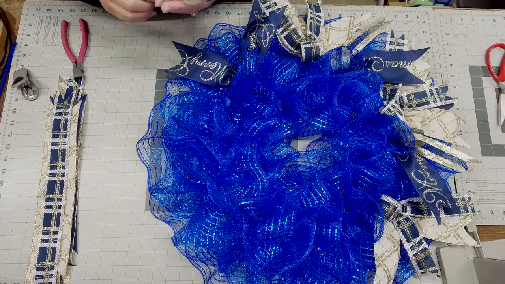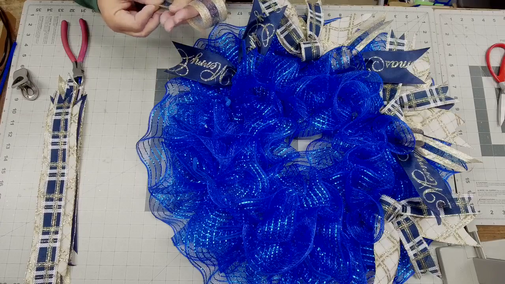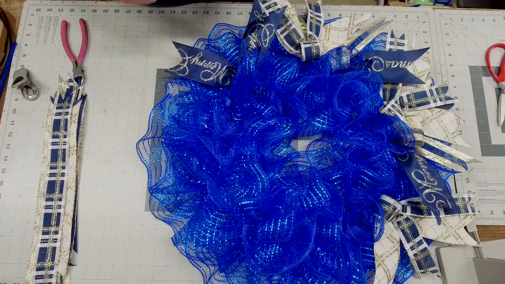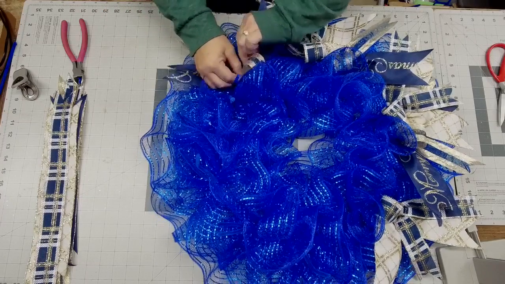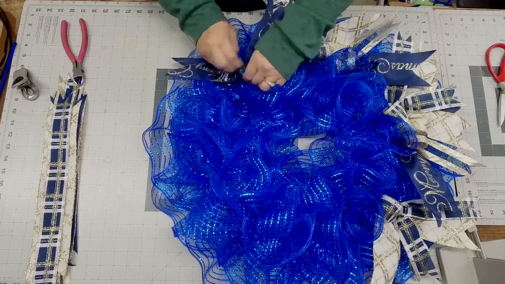Where did you buy the mesh? Karen, it came from Craft Outlet. It is a matte royal blue 10-inch mesh, and they're cut to 20-inch pieces.